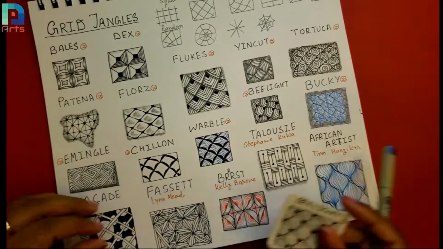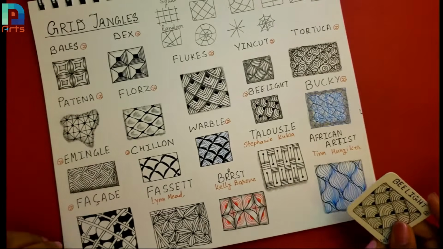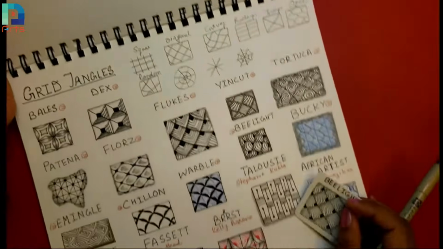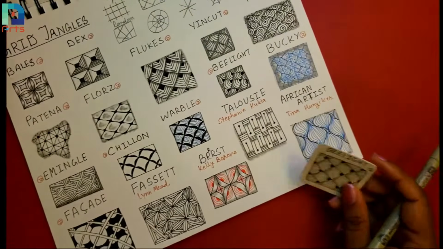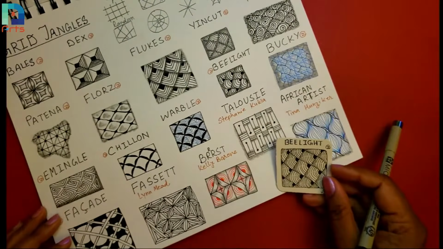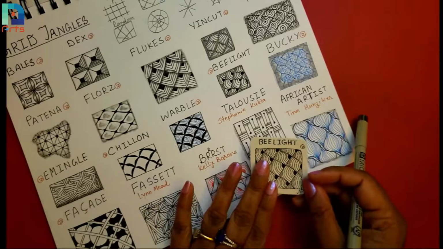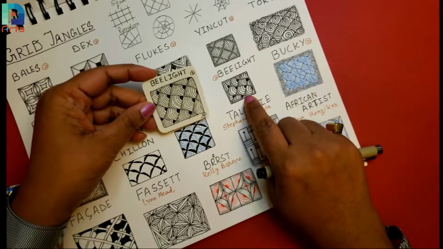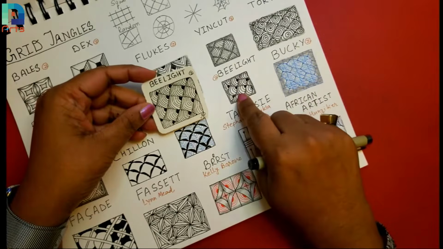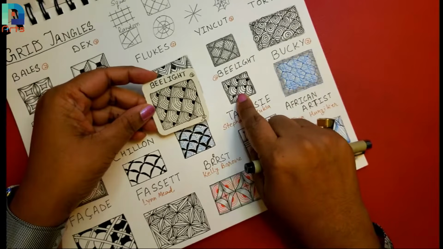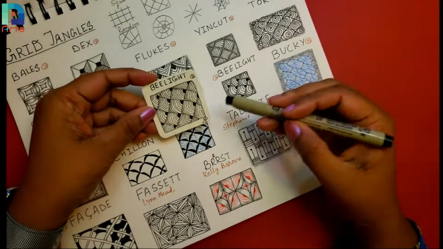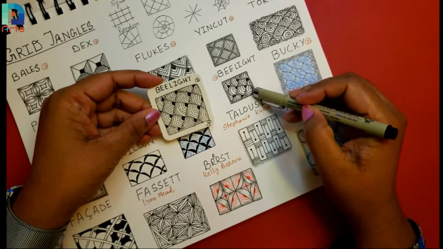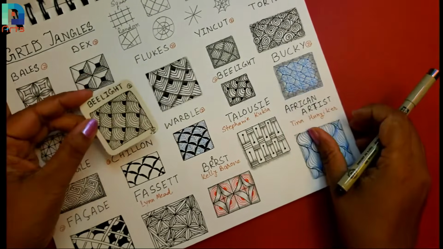Generally we left space on the back of the paper or here so that we can add more. If you have a space here, you can add here. If you have already added this tangle, we can skip it, like you see here. We have already added this tangle in the grid tangle category, so I'm not going to draw it again in my tangle journal.